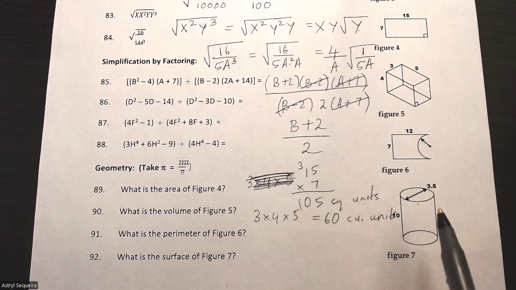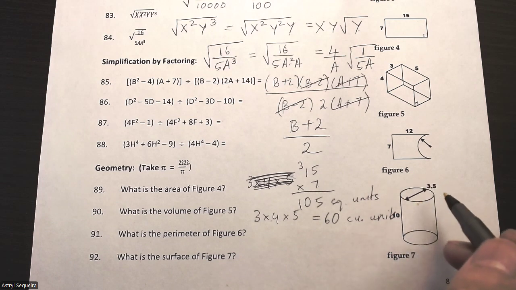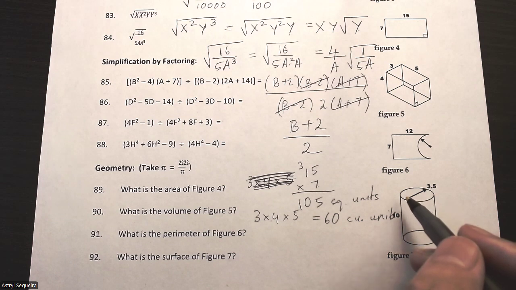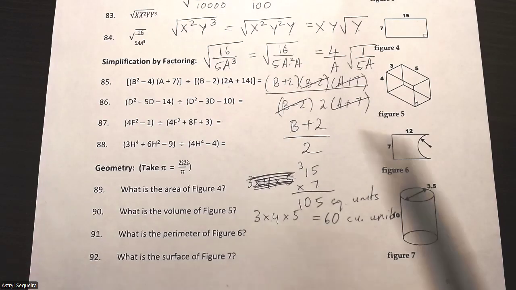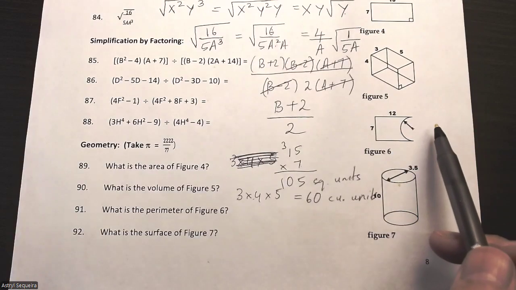What is the perimeter of figure 6? So to find the perimeter, this is pretty tricky because perimeter is 2 pi r, but how would you do pi? Oh, I'm looking at the wrong figure again. Figure 6 is this. What is the perimeter of this figure?